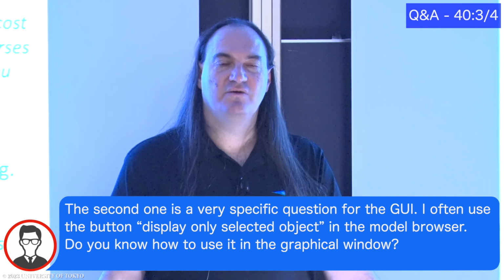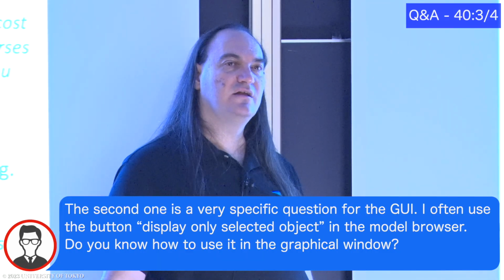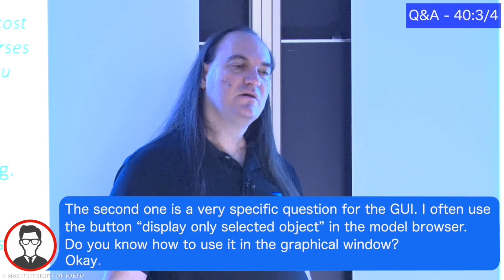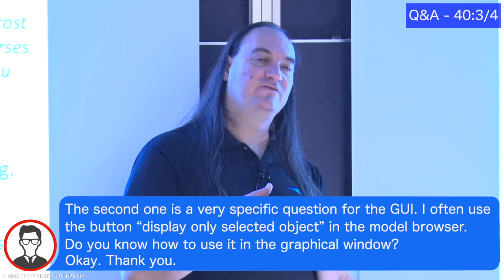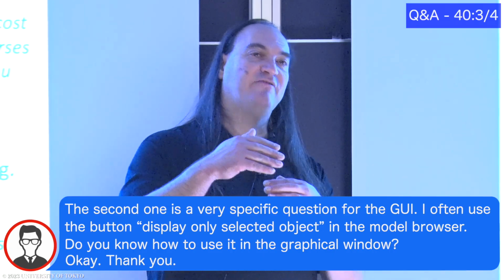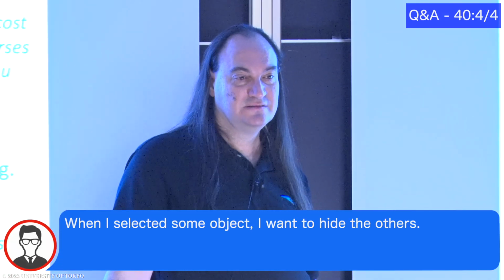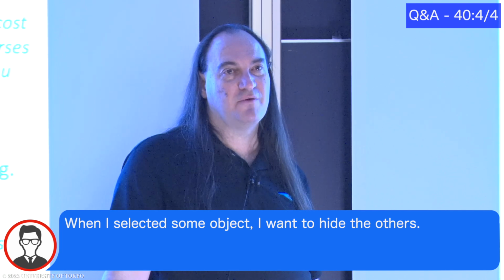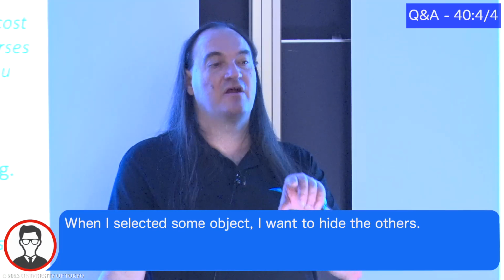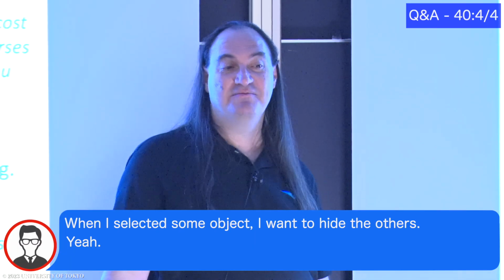I don't think you really can, because you're not selecting an object in the window. You have to have a way to select the things that you want to have something done in the window. So in the window, you can't really do that. No, there's not a way to do that. What you'd have to do is select the objects that you don't want there and turn their visibility off. But you could do it with the API.